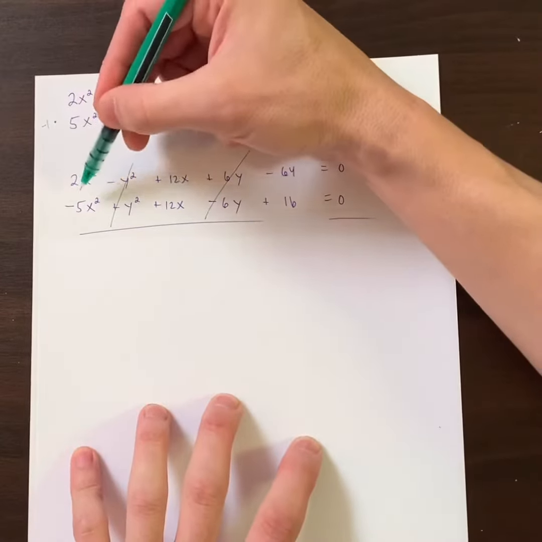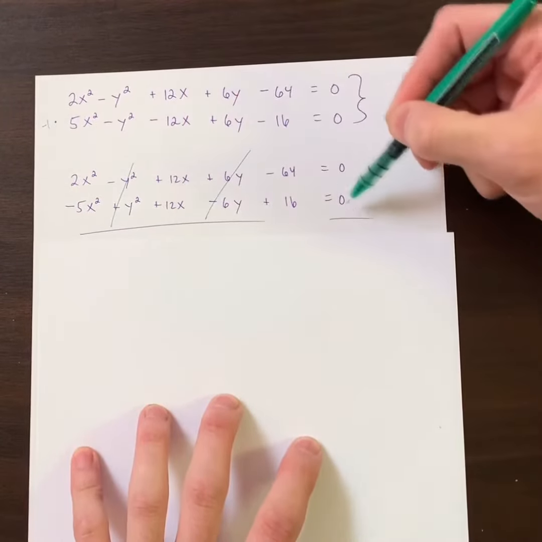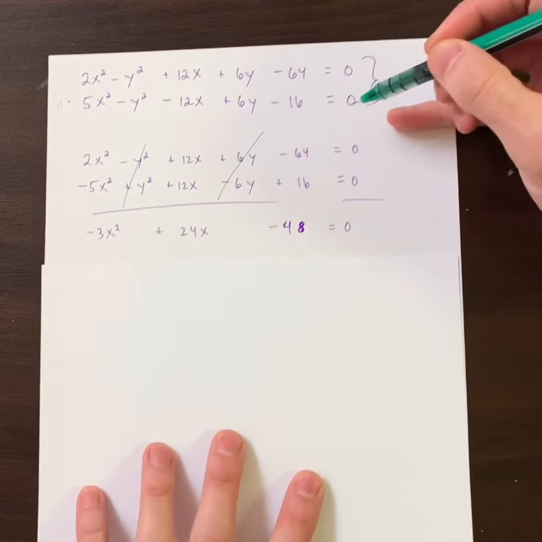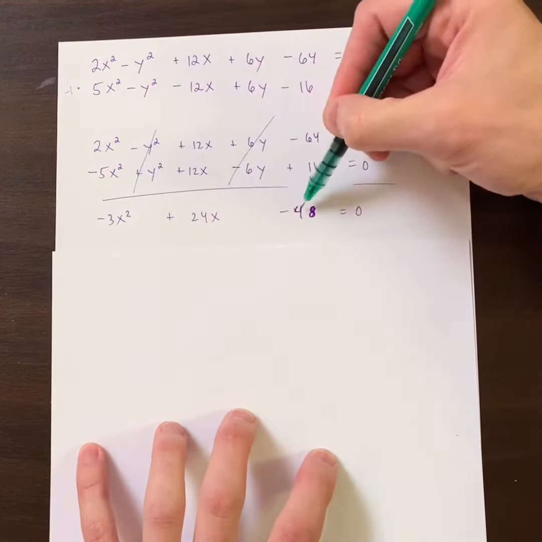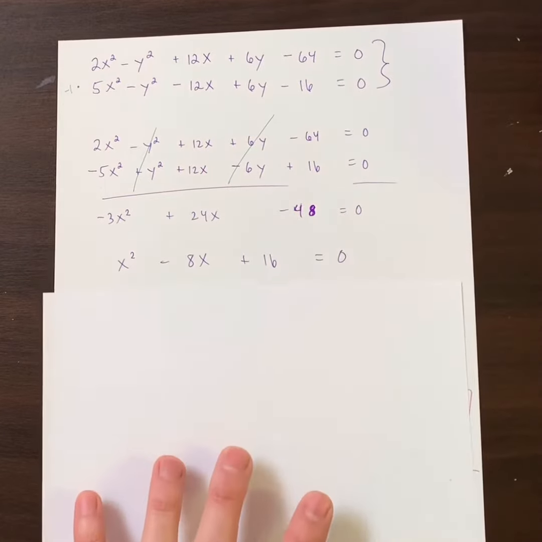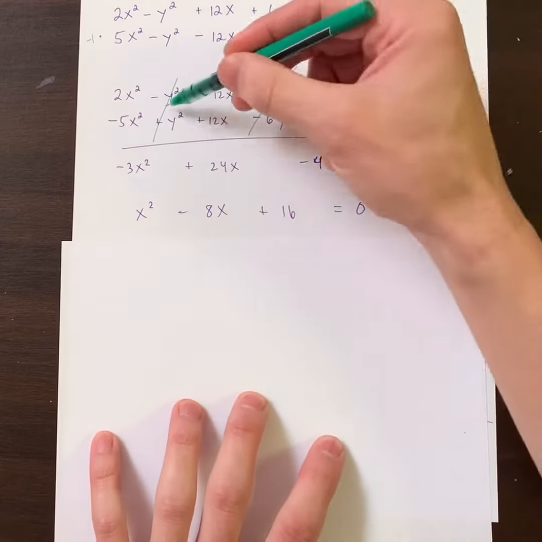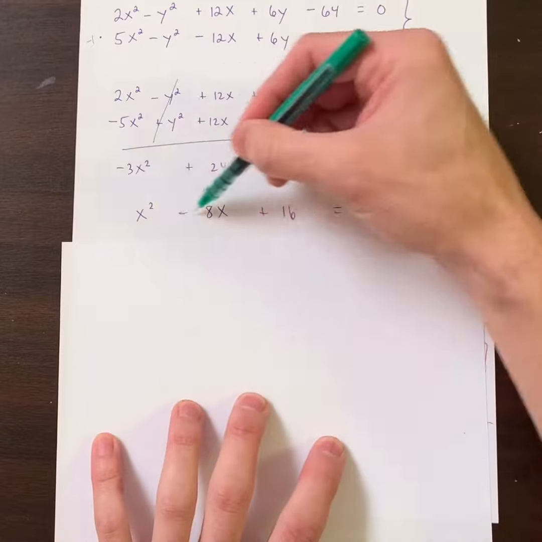Now, if I add those, if I add these, if I add the zeros, this is what I get. Notice that I can divide all of these numbers by -3. Notice that the y's were gone. So now it's just x's.